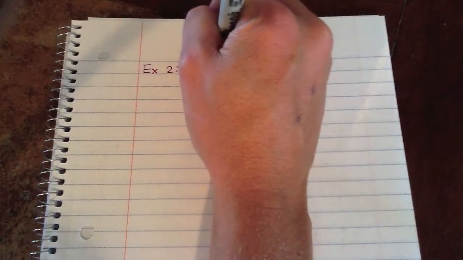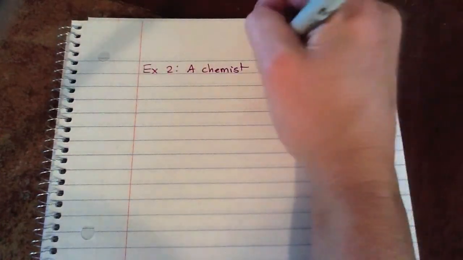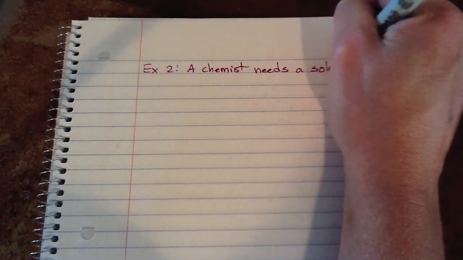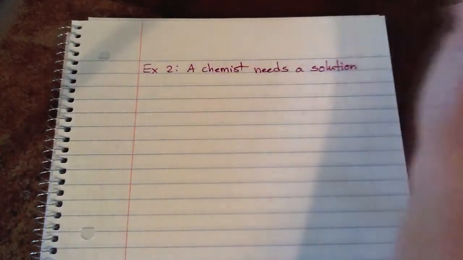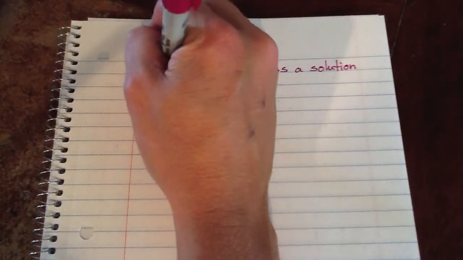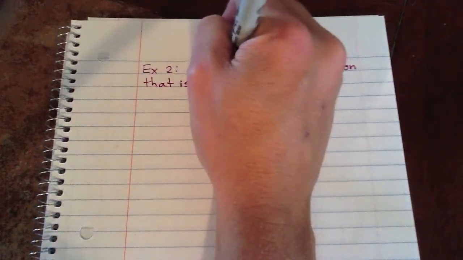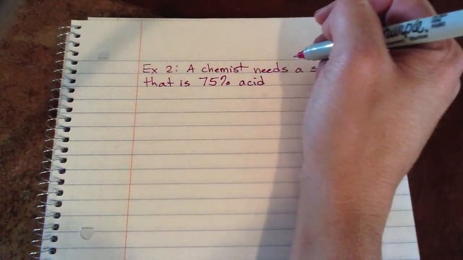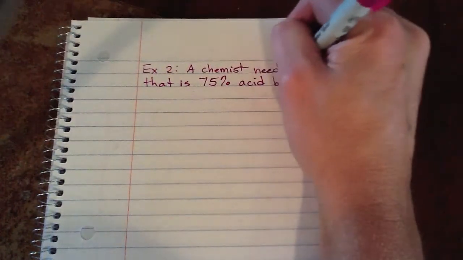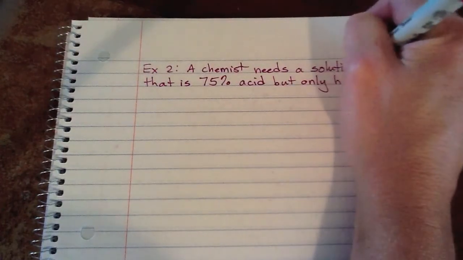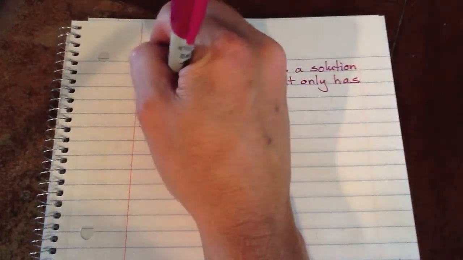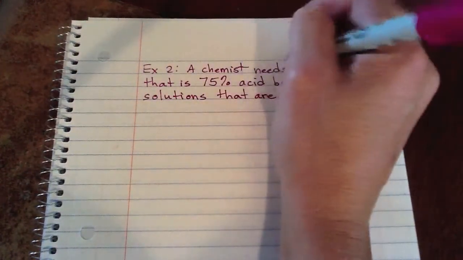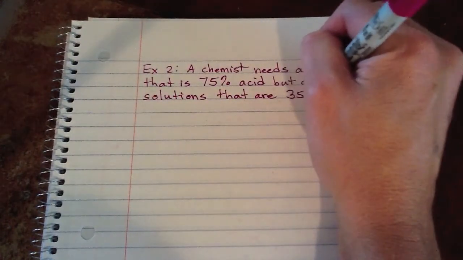A chemist needs a solution that is 75% acid but only has solutions that are 35% and 85% acid.